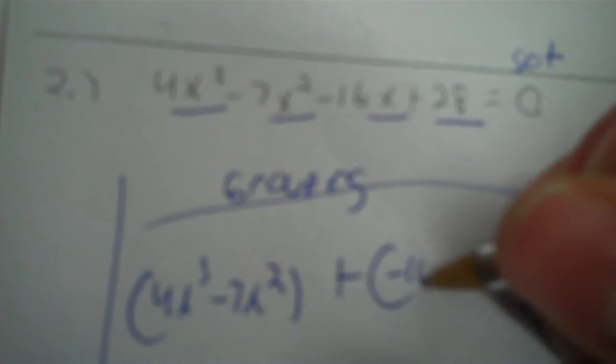Question mark. Okay, I put the 4x to the third with the 7x to the second, negative 7x, and the negative 16x with the plus 28. GCF, fill in the GCF lines. Well, you got x second. That's positive in front, so the front's positive. So we keep the GCF as positive. 4 and 7 just in the first row, so it'll be 1x second.